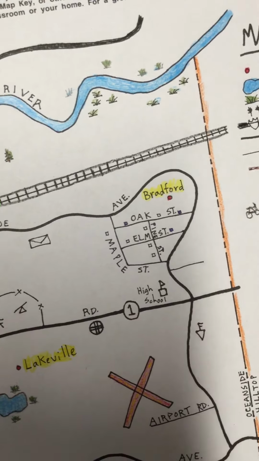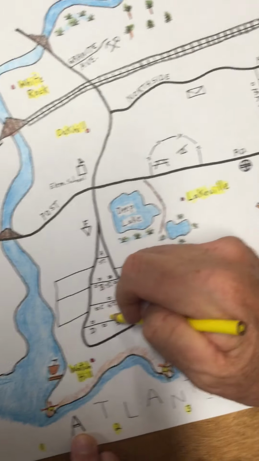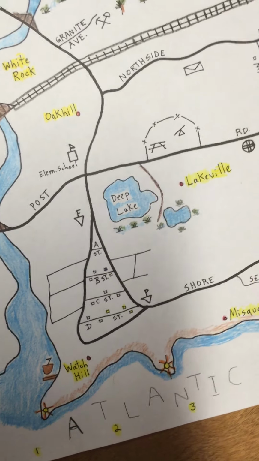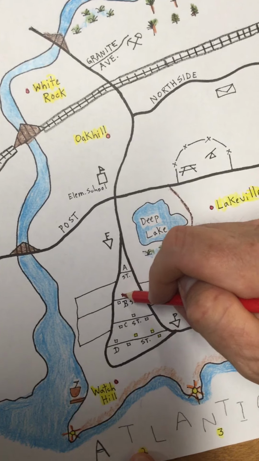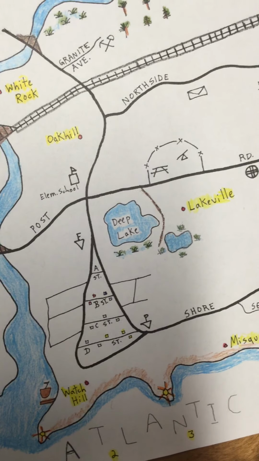And maybe we can switch up the colors a little bit. We'll put some yellow houses. This will really make your map colorful. And we can do some red. Okay, there's a lot of houses, so we'll do some more later.